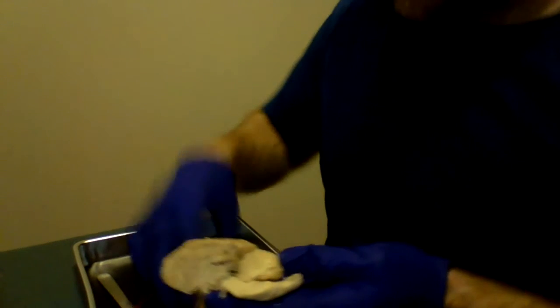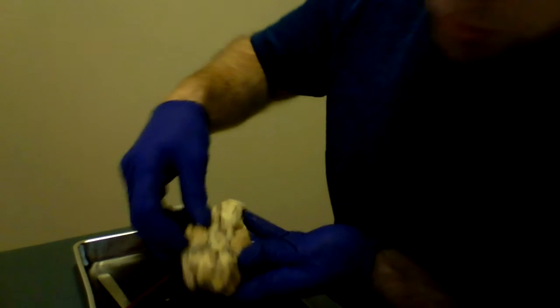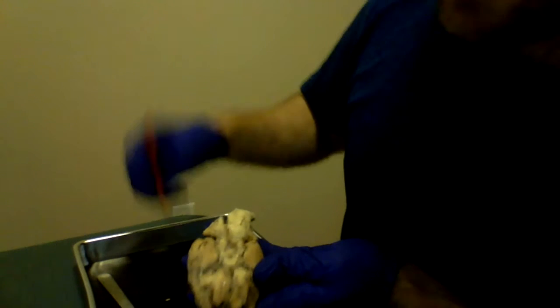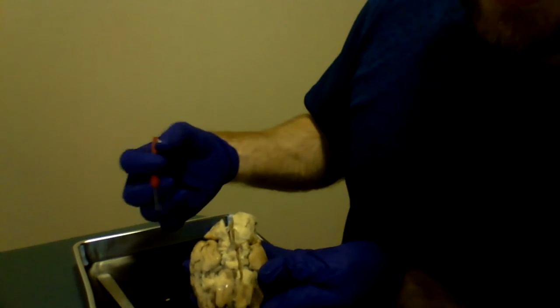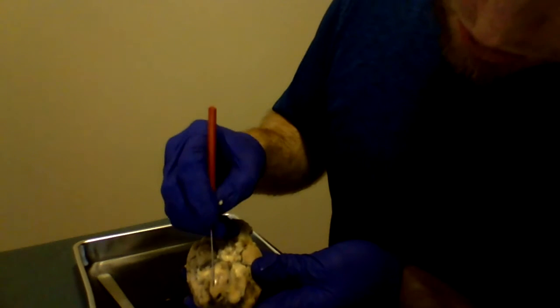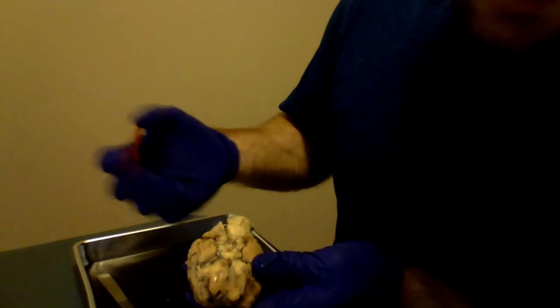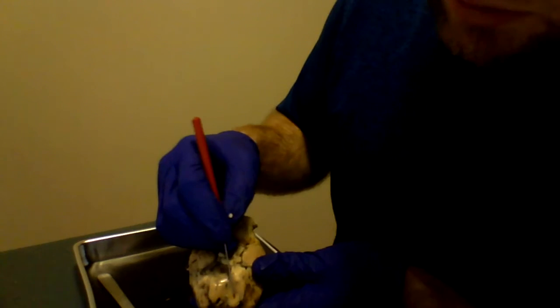So now, let's put this back together. Flip it over. And we'll talk about these nerves, 1 through 4. Okay, so you have your olfactory bulbs, of course, which are enlarged in animals.